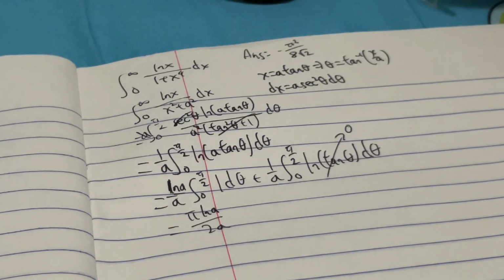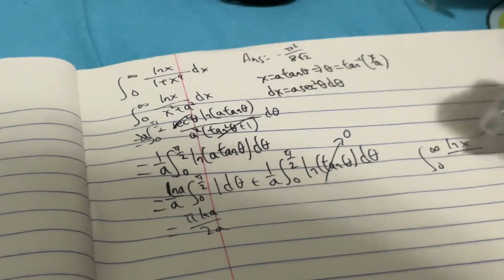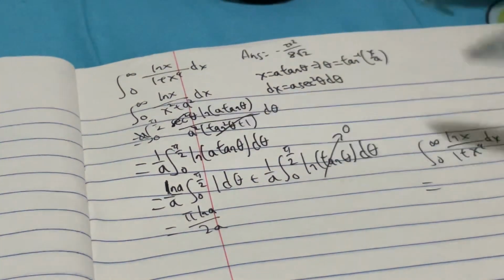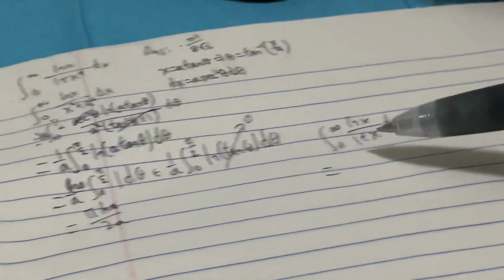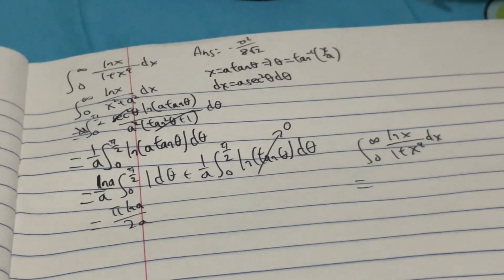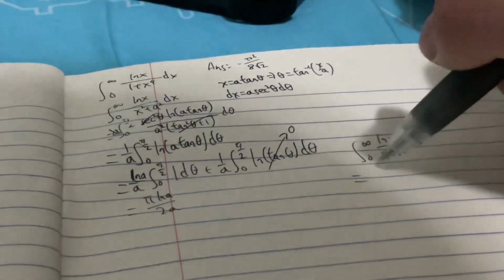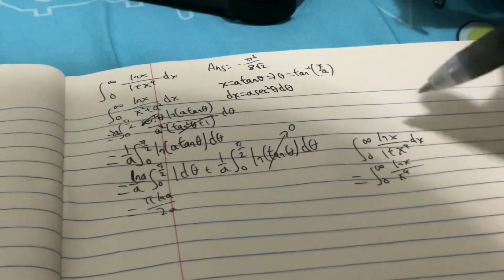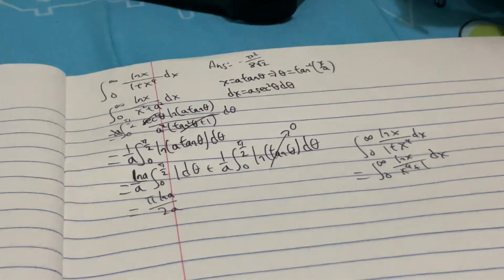Here, the original integral is here. Let me write it down. We are trying to use this formula. This is x to the power 4, and the formula here has x squared, which is power 2. How can we do this? First thing, I'm going to switch the order of this, because x to the power 4 plus 1 is just the same as 1 plus x to the power 4, right?